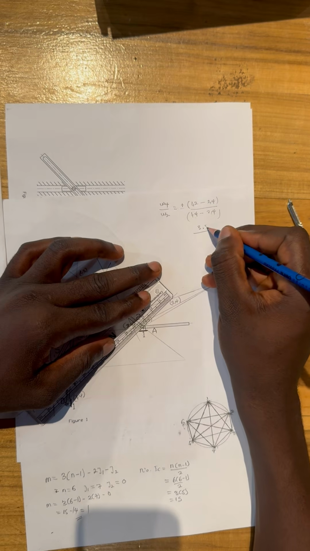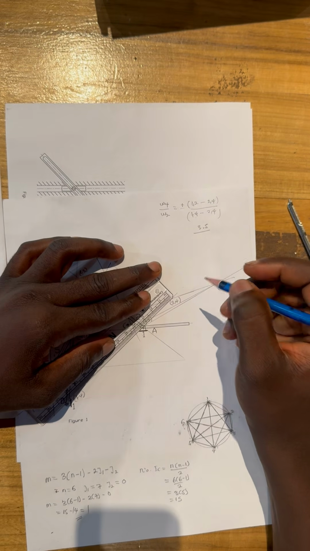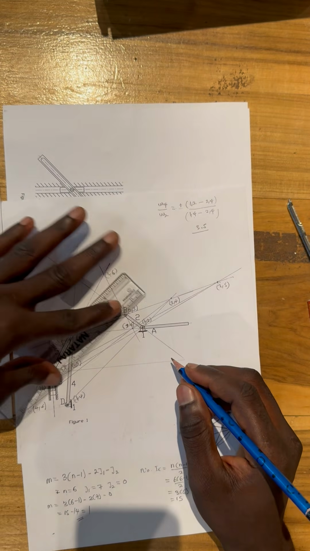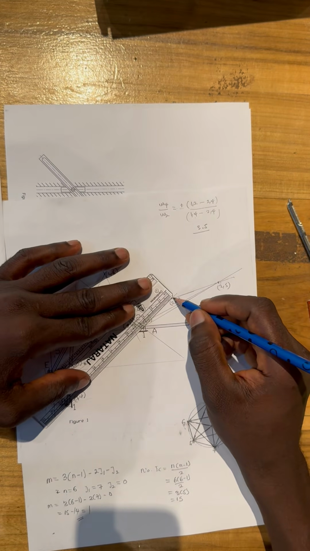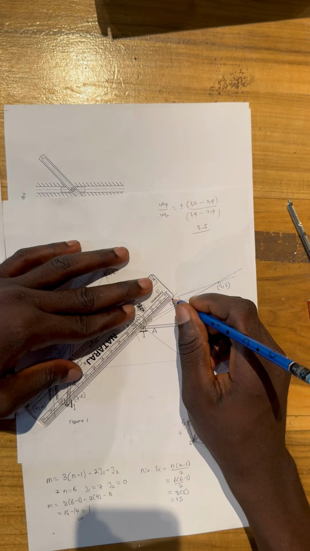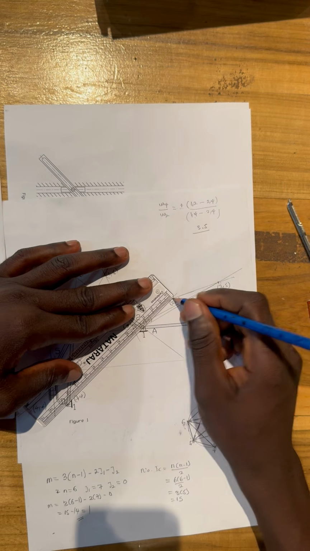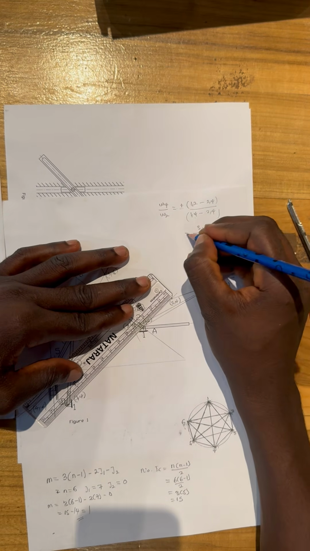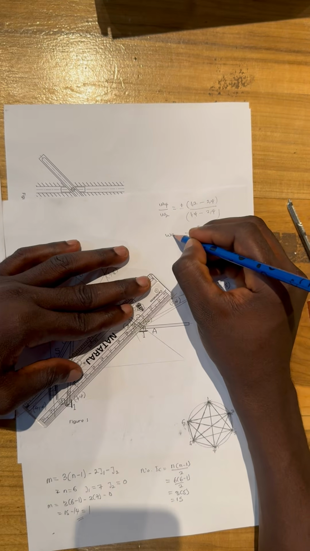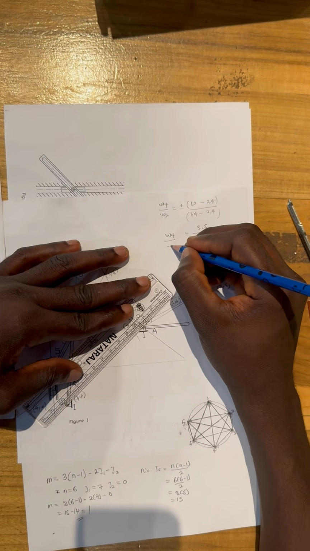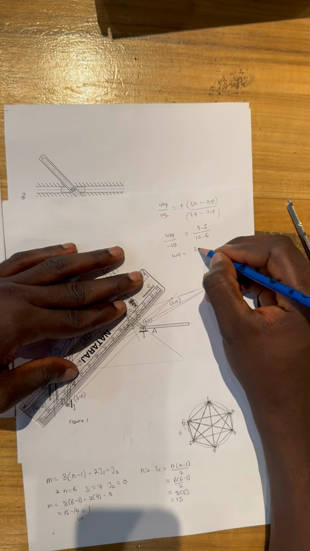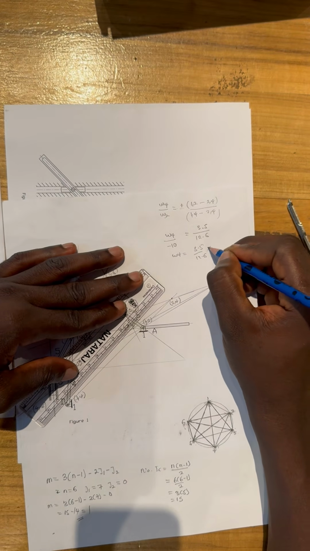So 3.5 here, and then 1,4 to 2,4. That is 12.6. Right. So I have 12.6 here. This is equal to omega 4, which is what I'm looking for. Now omega 2 is clockwise, so that's negative 10. So omega 4 will be equal to 3.5 over 12.6 times negative 10.